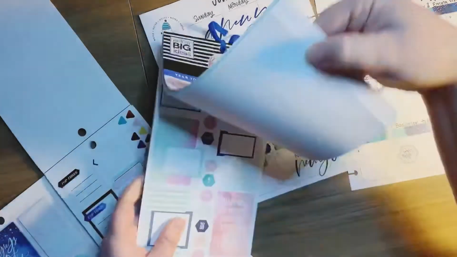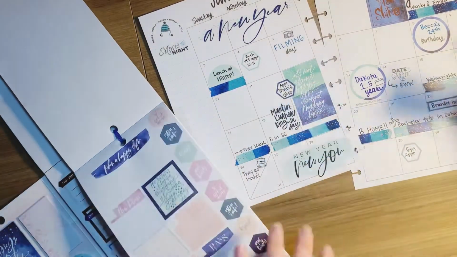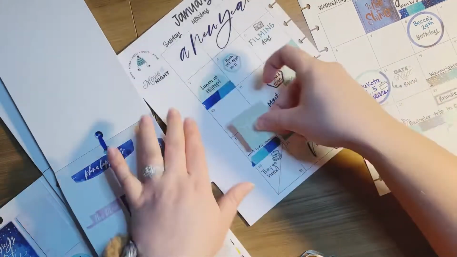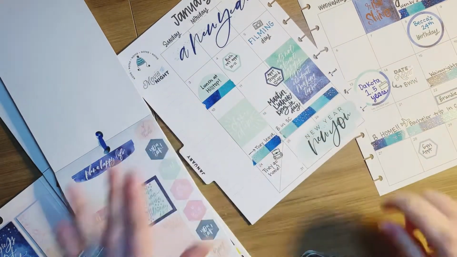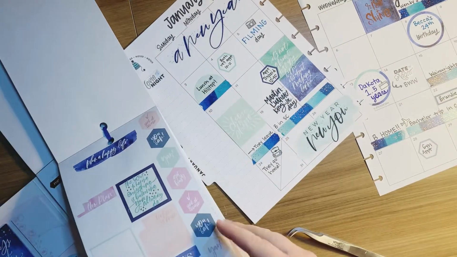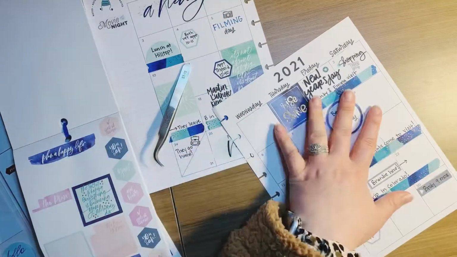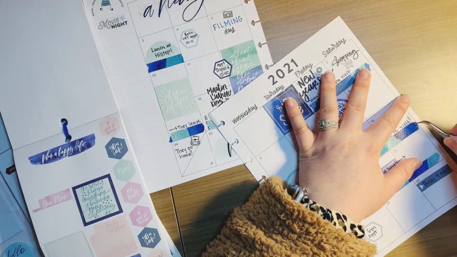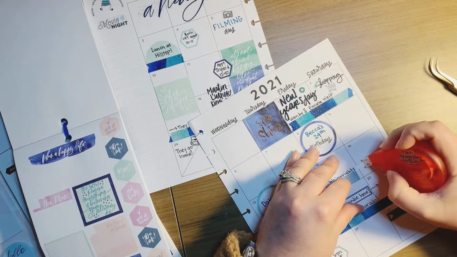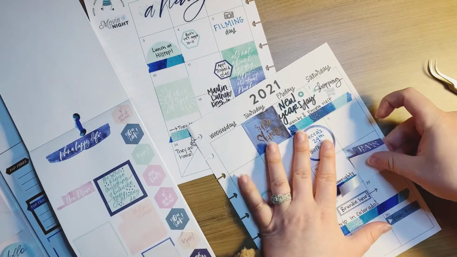That's when I start filling in everything else. So I will find the stickers that I definitely want to incorporate, and I figure out the best placement for them so that things are spread out and there's not, let's say, a lot of navy all beside each other. And then I can figure out where to go from there.